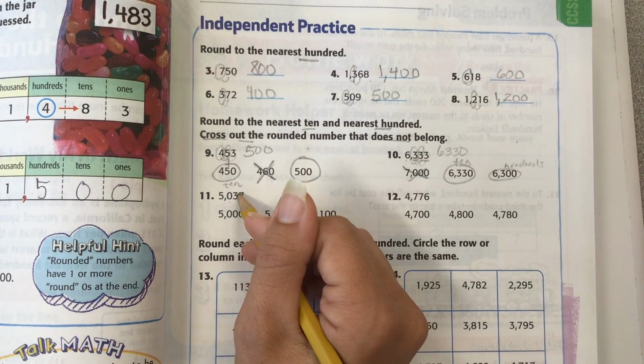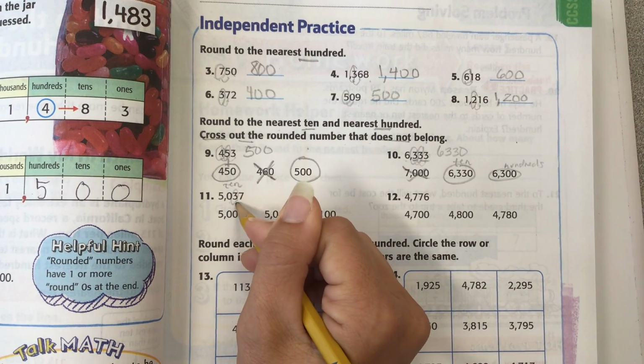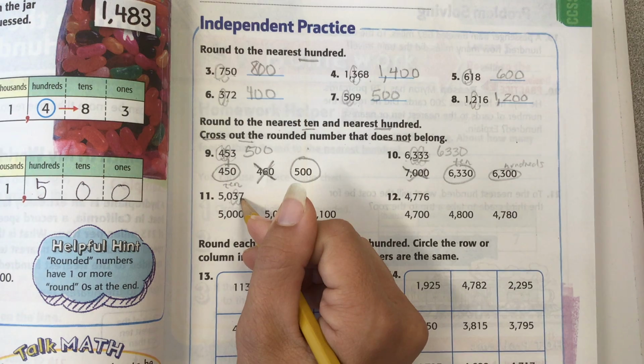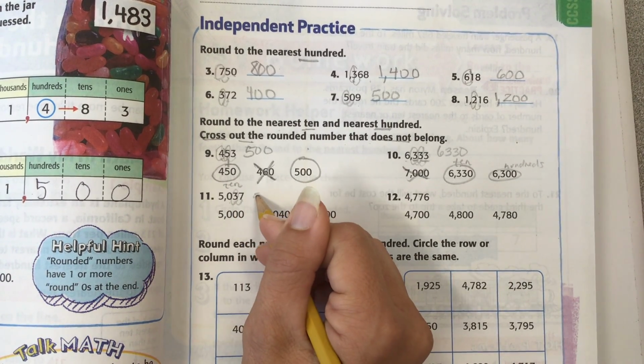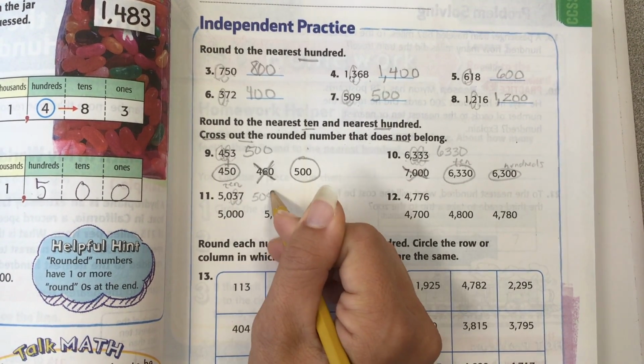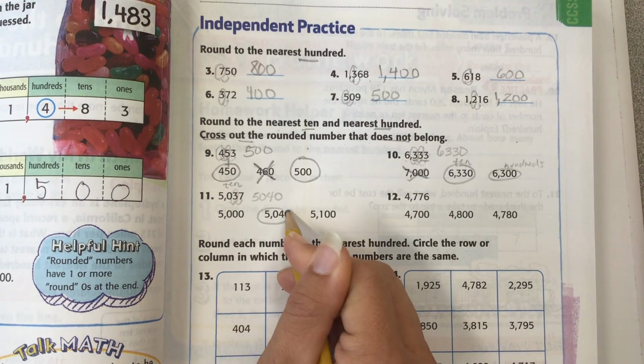5,037. Round to the nearest 10, circle the 3, look next door, and that 7 is bigger than 5. So this 3 is going to become a 4. So that's 504, and then 0. So this one is here.